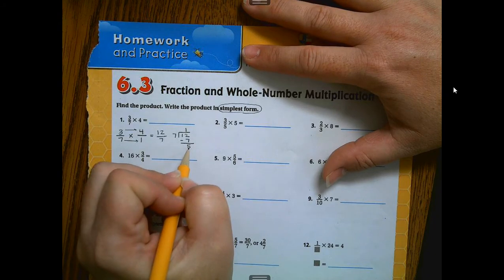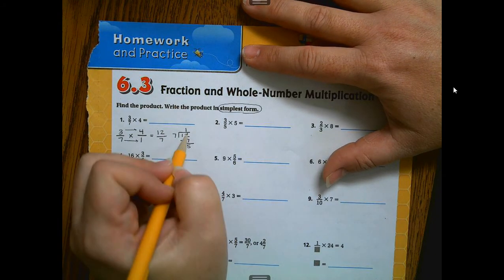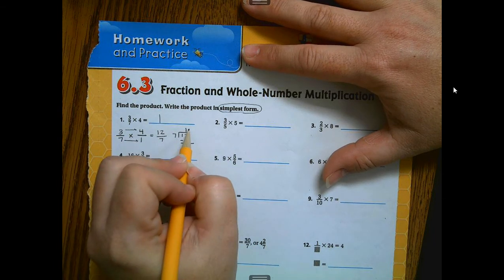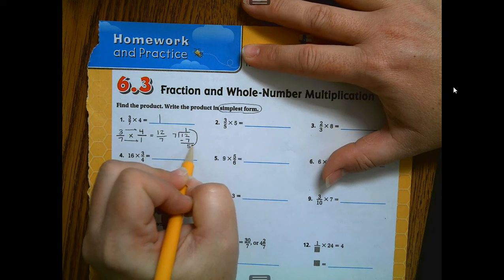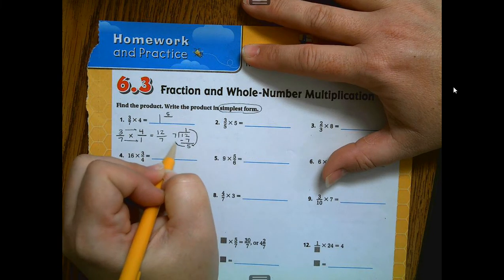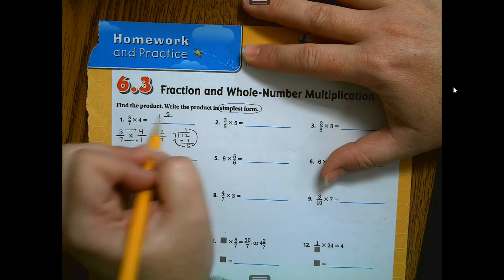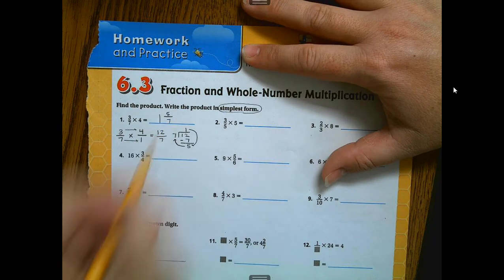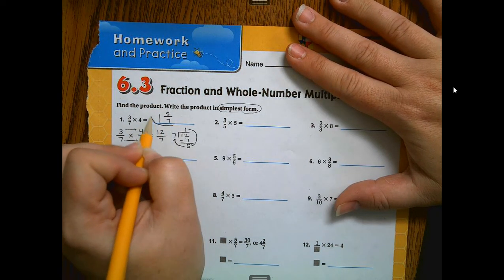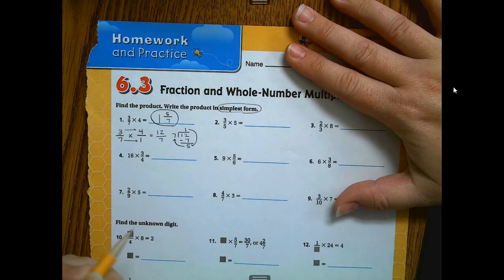So I'm going to leave my remainder down here. I'm going to start with my 1, and then go around to the 5. That becomes my numerator. And then around to the 7, like in a clock, and that's my denominator. So 1 and 5/7. And then go ahead and circle that answer there.